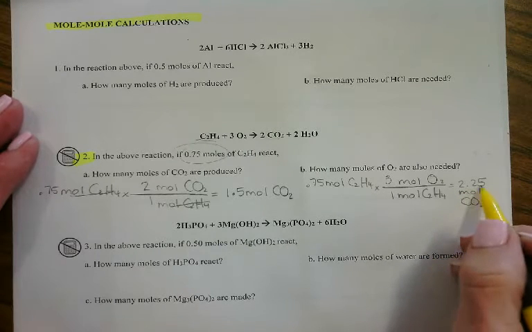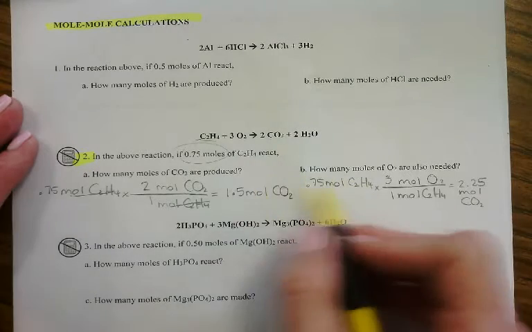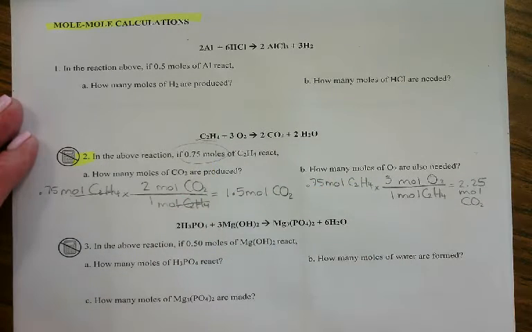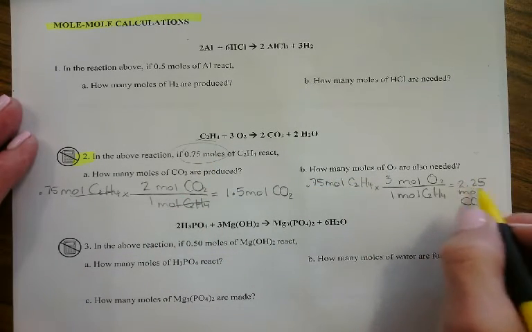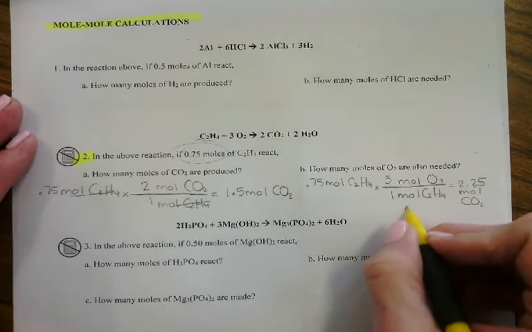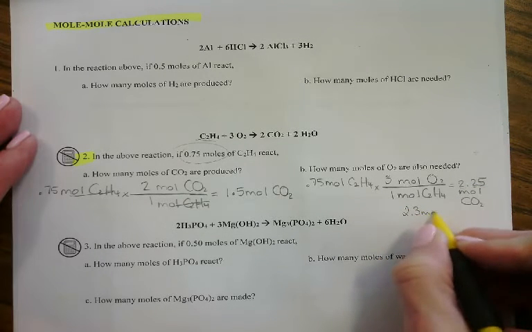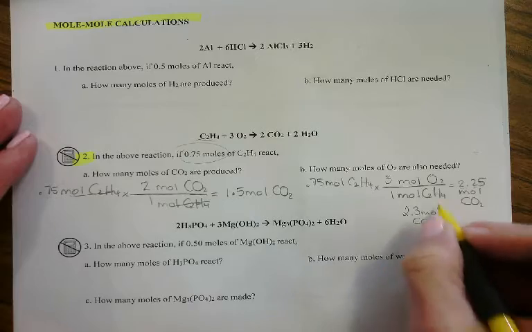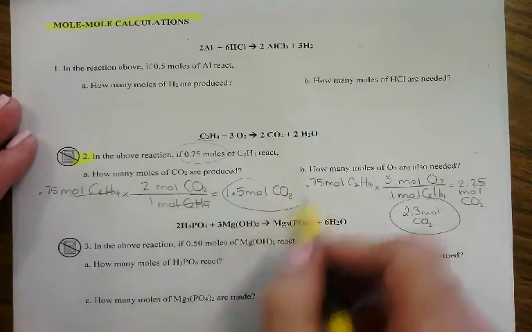And yes, we can sig fig that thing. In order to sig fig it, there's 2 sig figs in our problem, so I can have 2 in my answer. So there's 1, there's 2. That 5 will round that up, so we'd get 2.3 moles. Okay, so there's our answers.